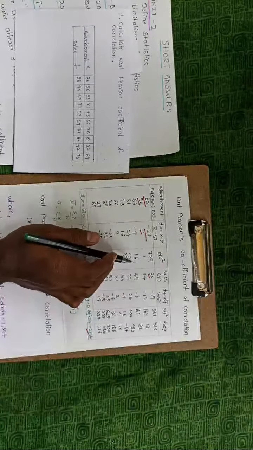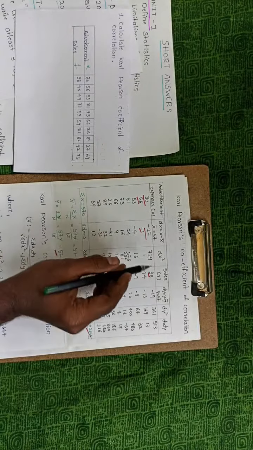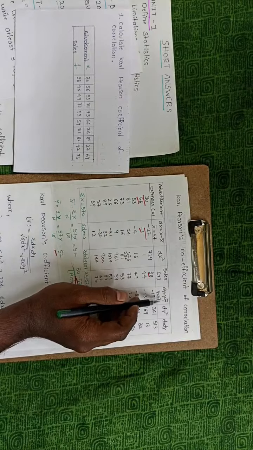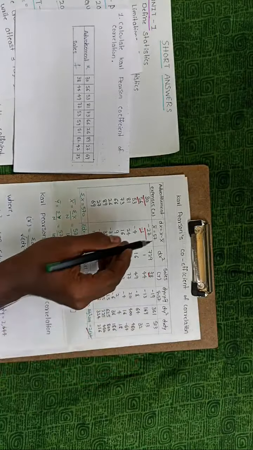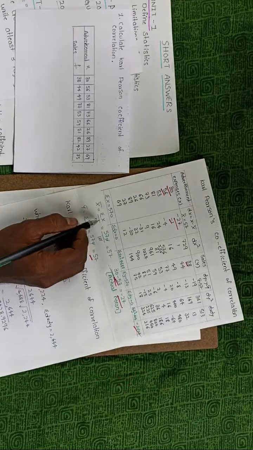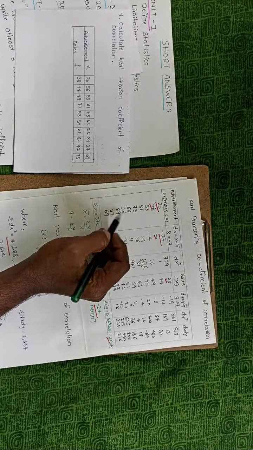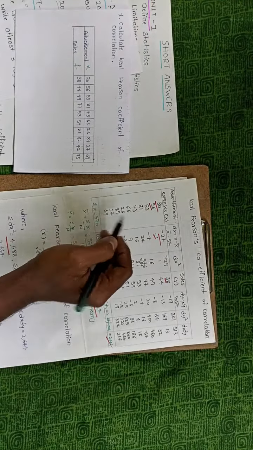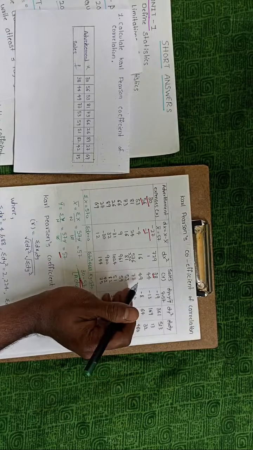Just understand the proforma, like x, dx and dx square. You just have to find x, dx and dx square. Similarly y, dy and dy square. How will you get dx? X minus x bar. How will you get x bar? x bar equals sigma x by n, that is the sum of x values by the number of x values, like 570 by 10 equals 57. It is the actual mean. Similarly you have to do the same with y.